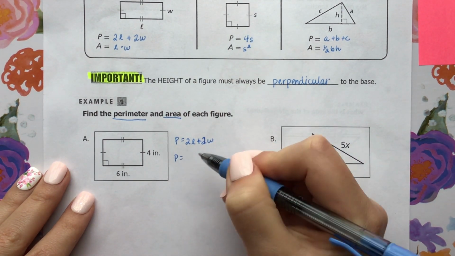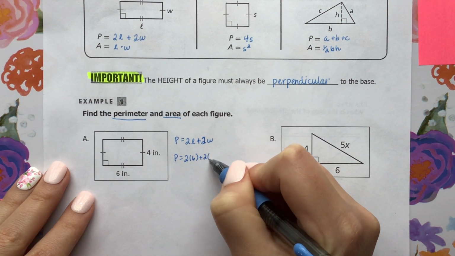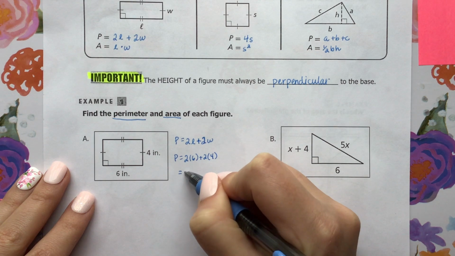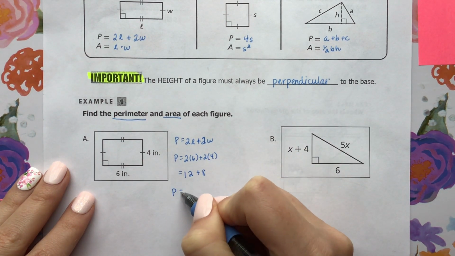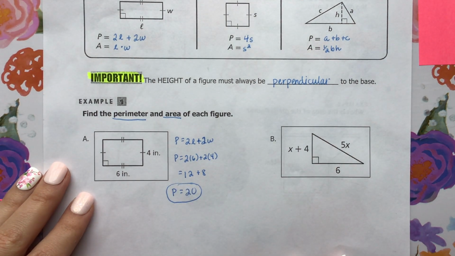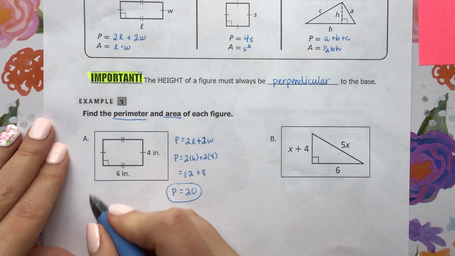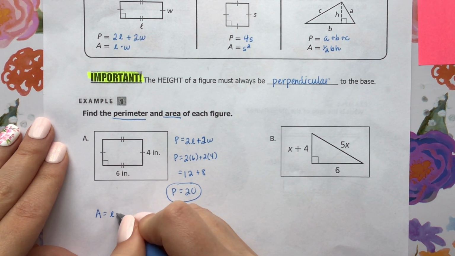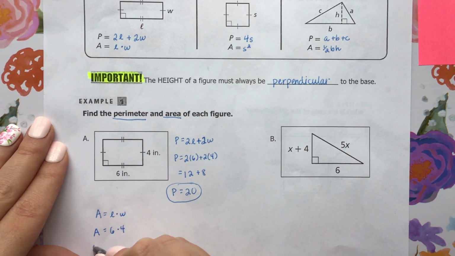The perimeter is going to equal 2 times 6 plus 2 times 4, which is equal to 12 plus 8. So the perimeter is equal to 20. Area is just length times width, so that's going to be 6 times 4. So the area is going to equal 24.